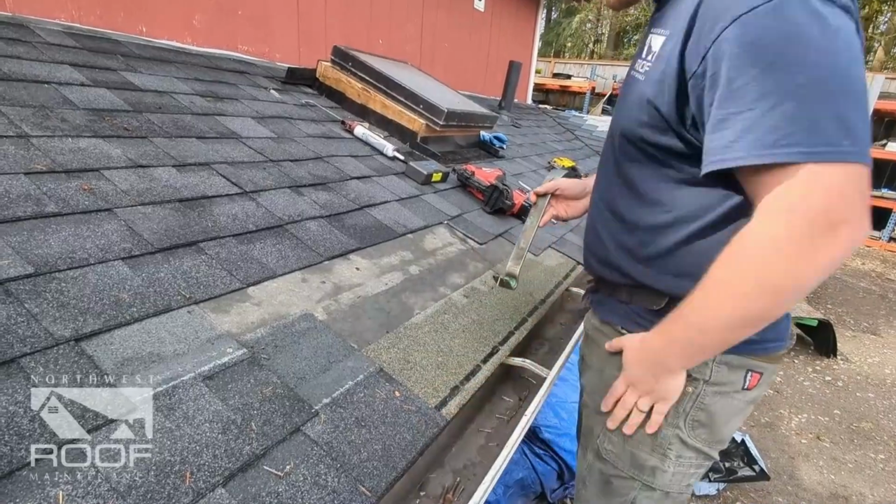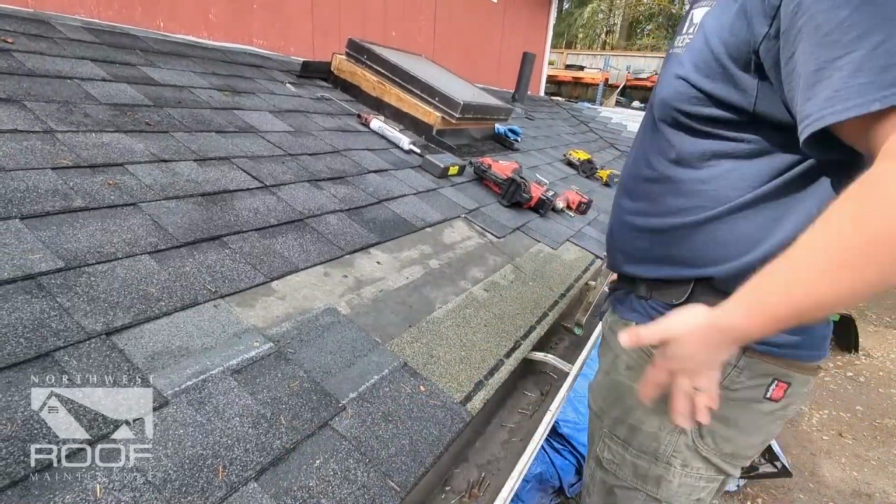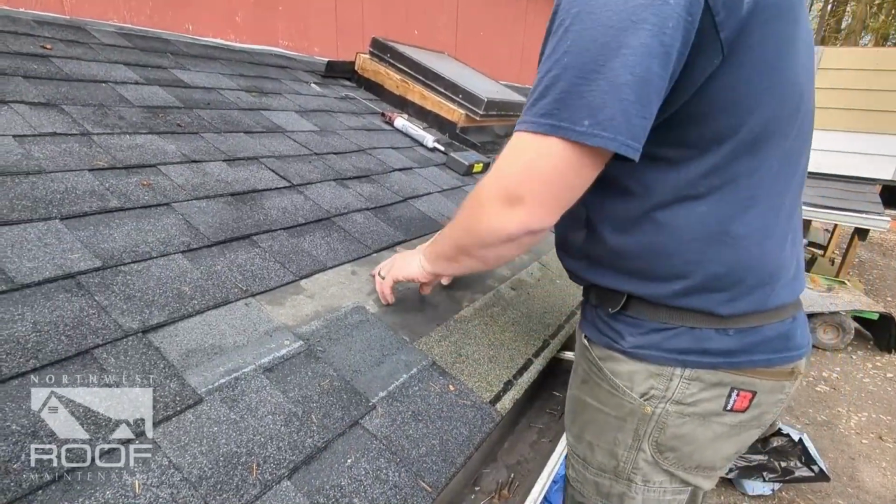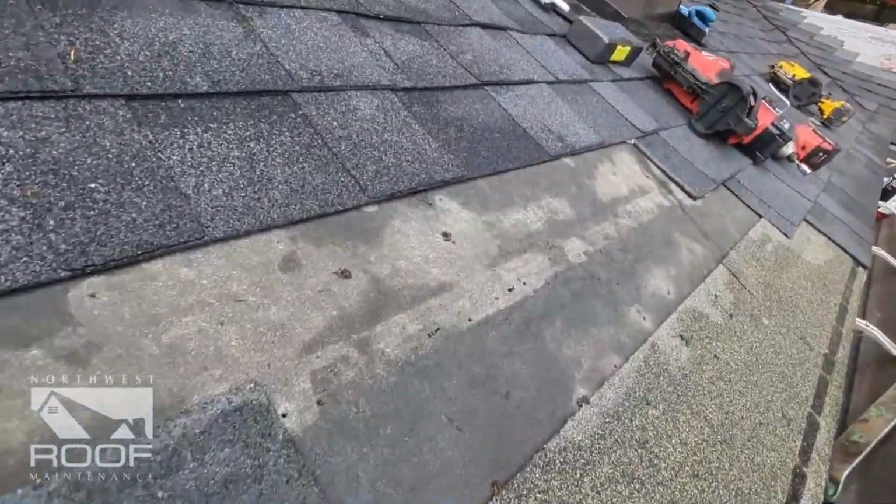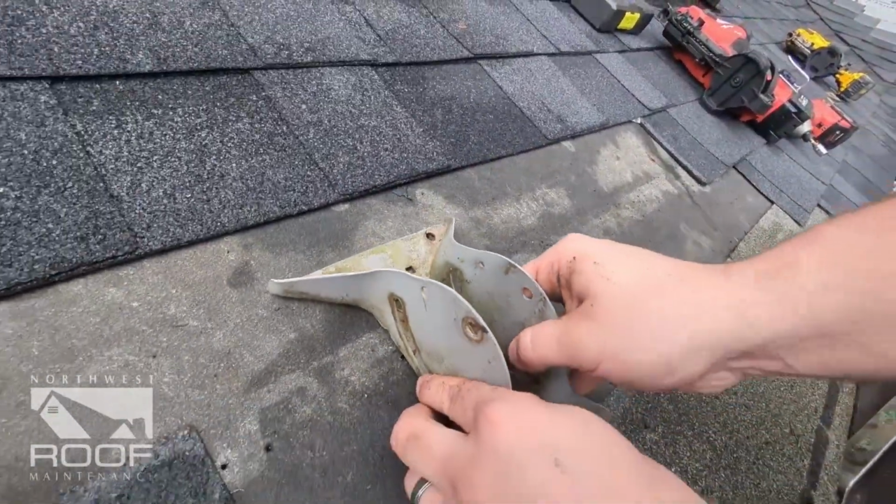Now we got a nice repair area to work with. All of our damaged shingles are removed. As you can see, we're left with our 4 holes from the satellite bracket, which is right here.